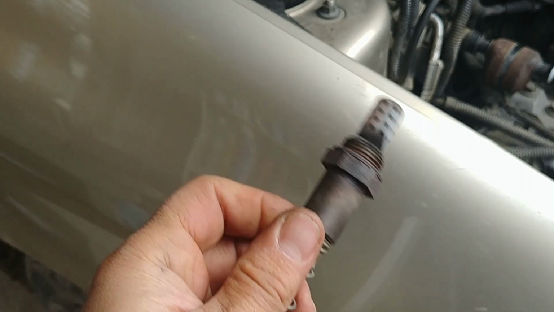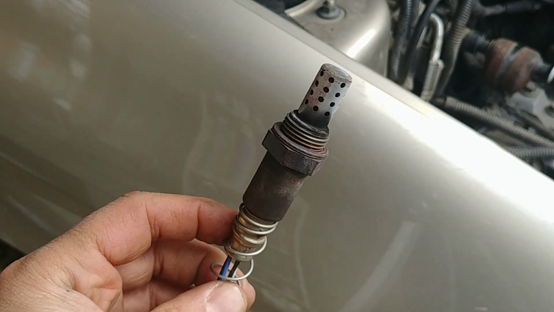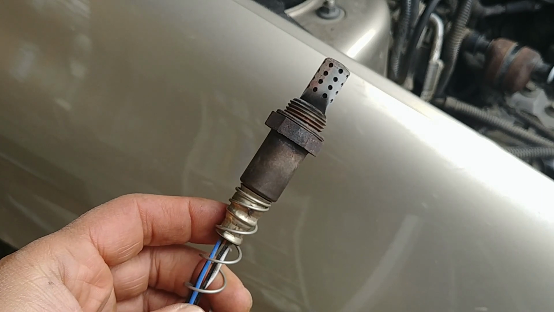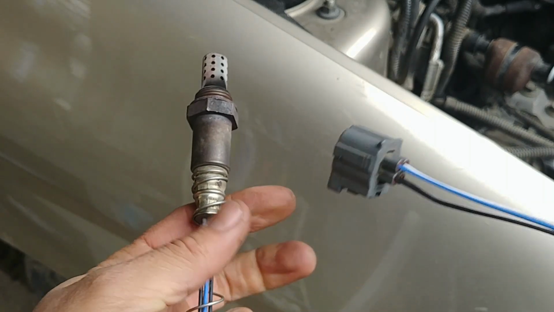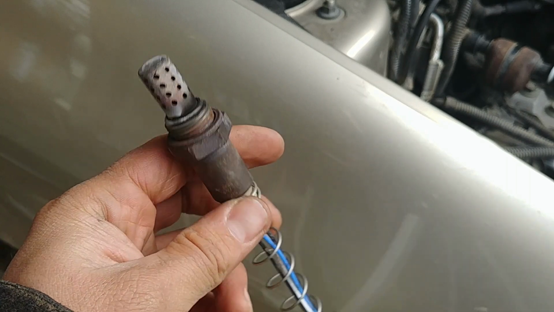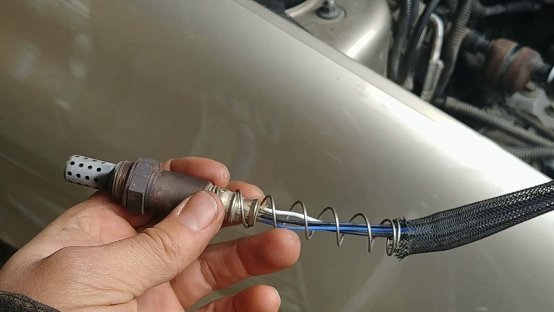Alright, and as soon as you are going to replace your oxygen sensor, check for continuity, for ground, blown fuses, relays, connectors. There might be some debris, might be broken wires, an open circuit. Just find what caused that issue and then solve it.